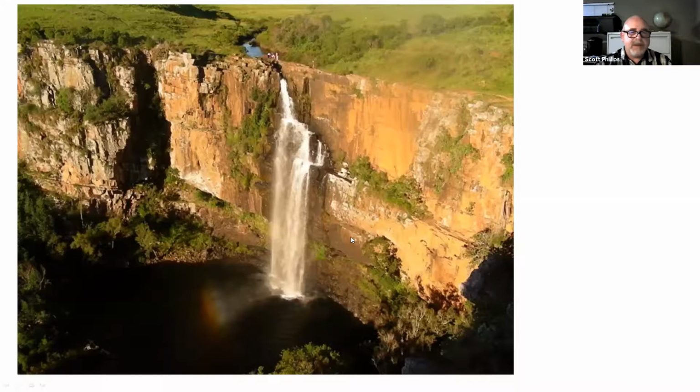This is an escarpment, the edge of a plateau. So in some parts of Africa, you can have these very extreme waterfalls where the rivers run and then fall down an escarpment into a lower elevation zone.